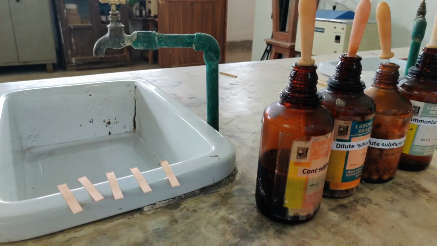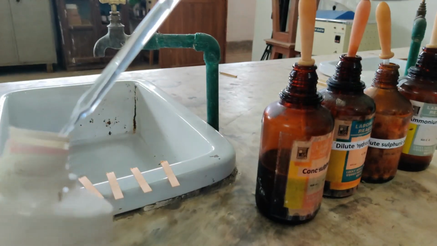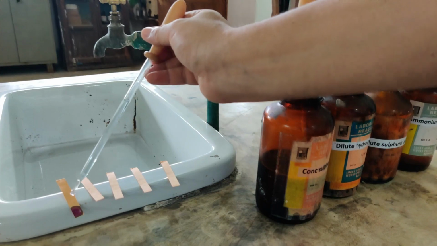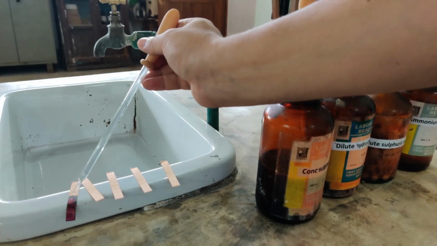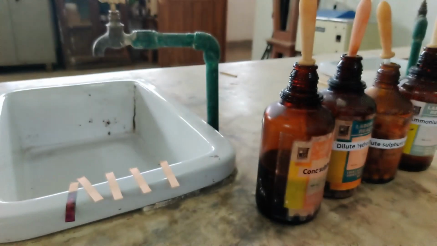So I am first starting with sodium hydroxide. Let's see what happens when I am using sodium hydroxide solution. Okay, here just let me use a few drops only. Here it is. So the first universal indicator paper I have used sodium hydroxide.